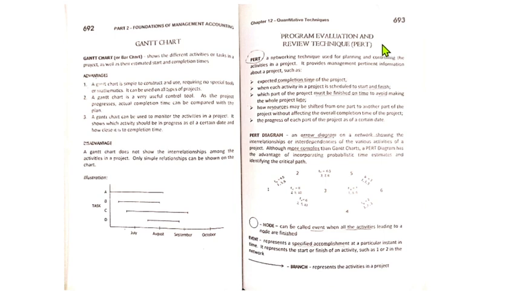This is a networking technique used for planning and controlling the activities in a project. It provides management pertinent info about the project. So, yung completion time, kailan mag-start and finish, which part of the project must be finished on time to avoid making the whole project late, how resources will be shifted from one part to another, and the progress of each part of the project as of a certain date. So yung PERT diagram, it is an arrow diagram or a network showing the interrelationships or interdependencies of the various activities of a project. Kung titingnan mo, the Gantt chart and the PERT are related.